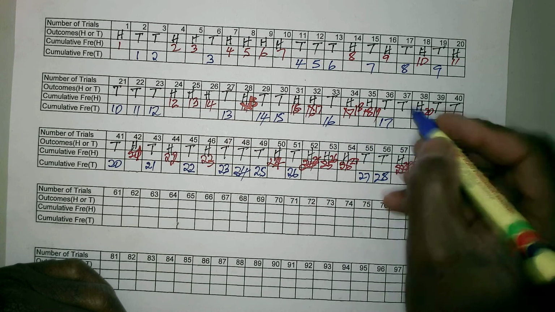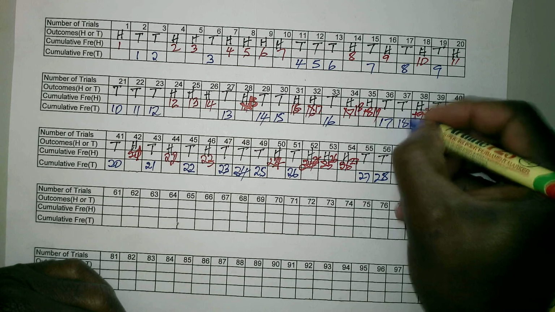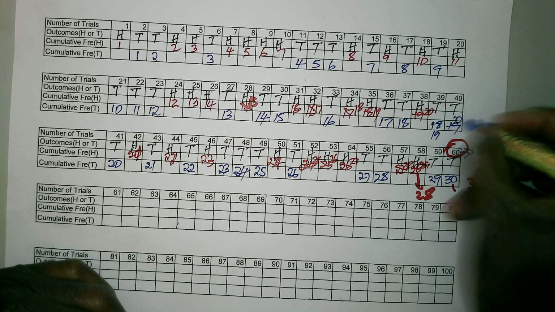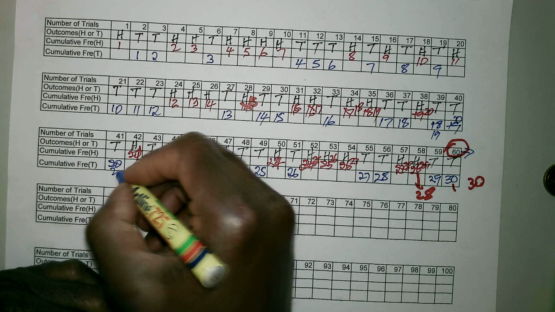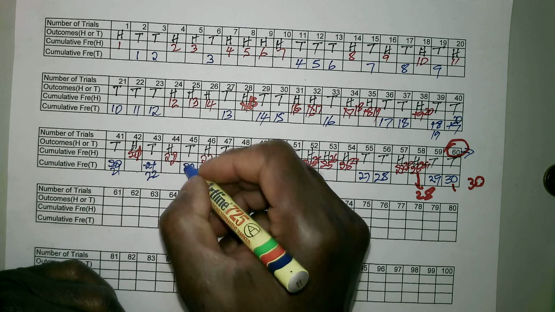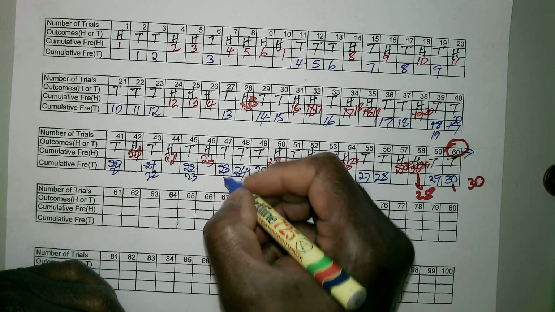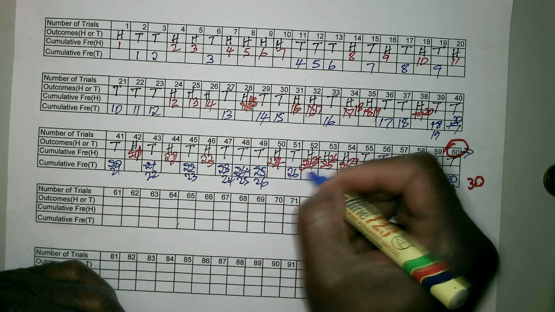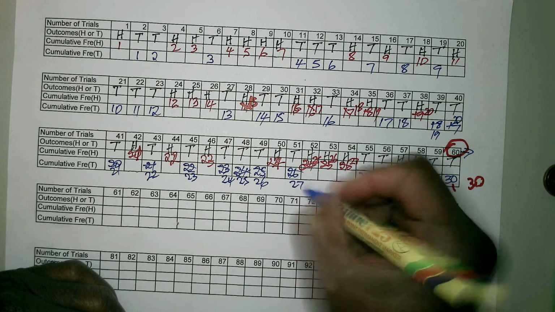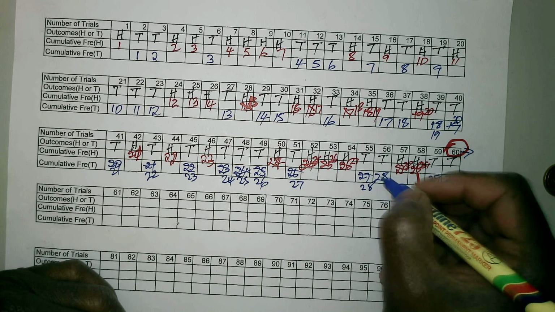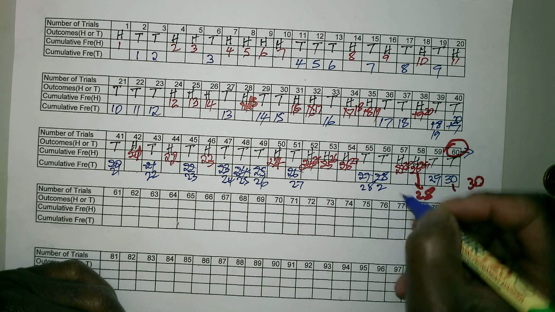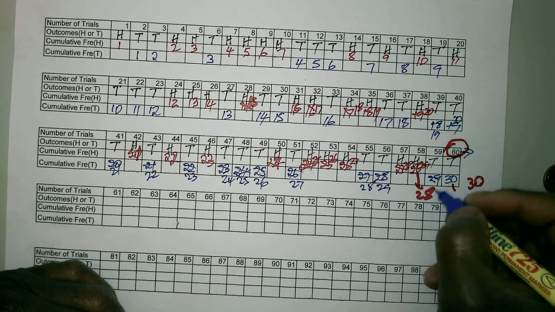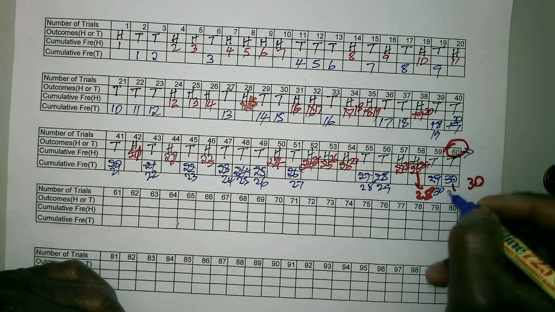This should be 19, 20, 21, 22, 23, 24, 25, 26, 27, 28, 29, and then 30. This one must be 31.